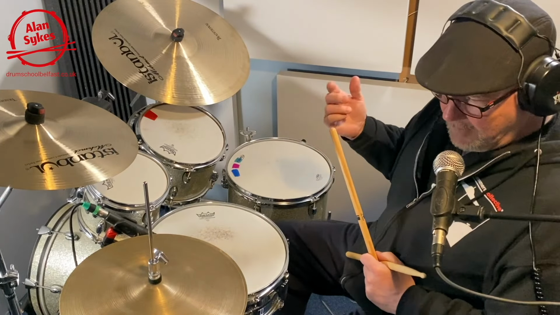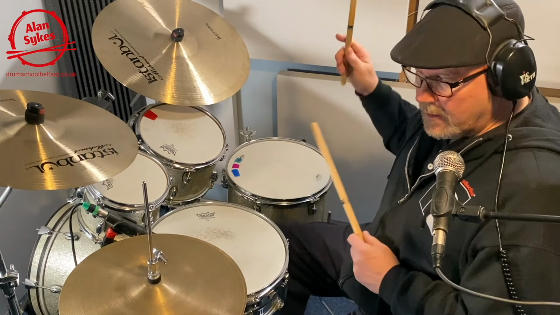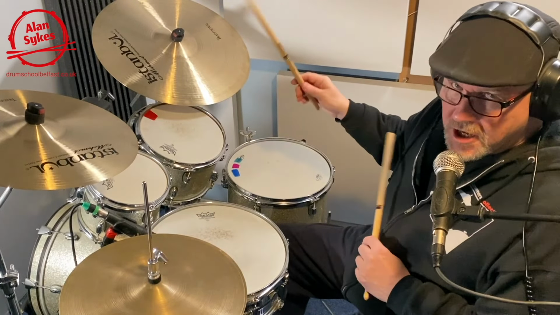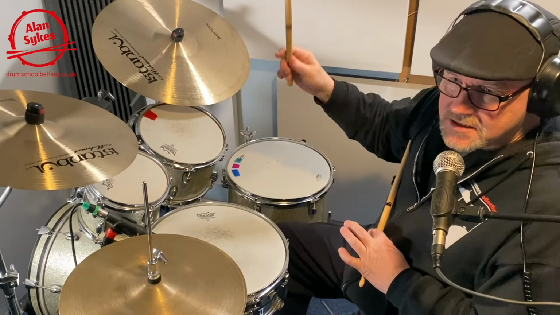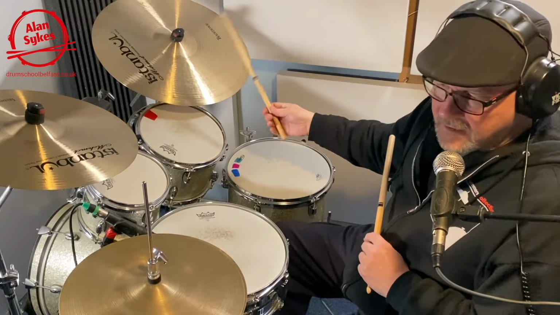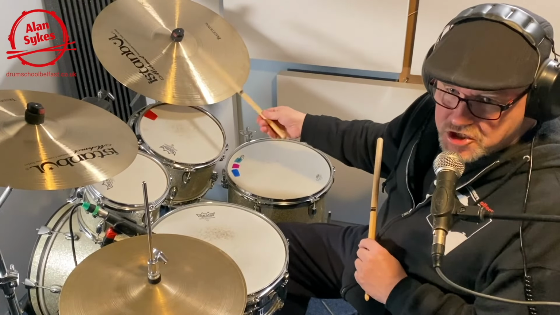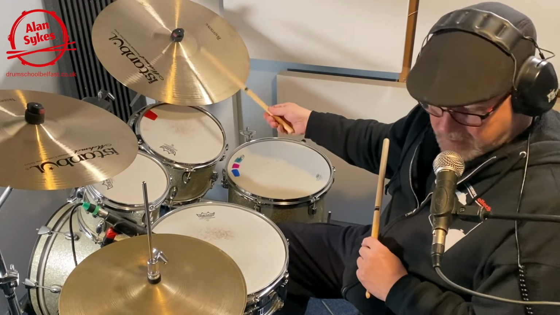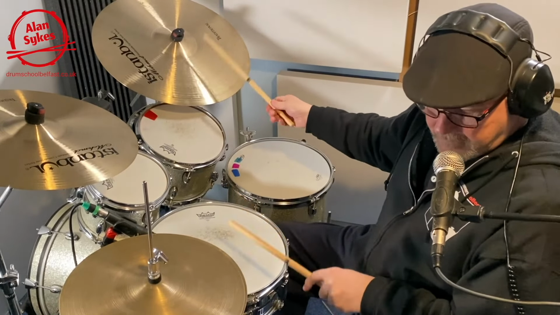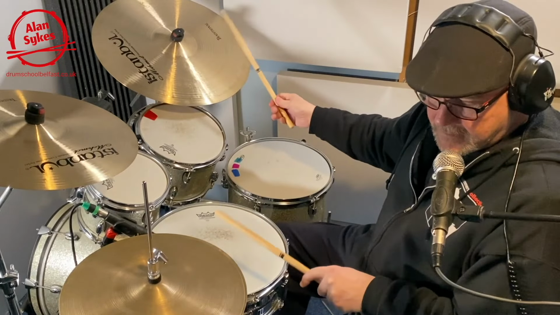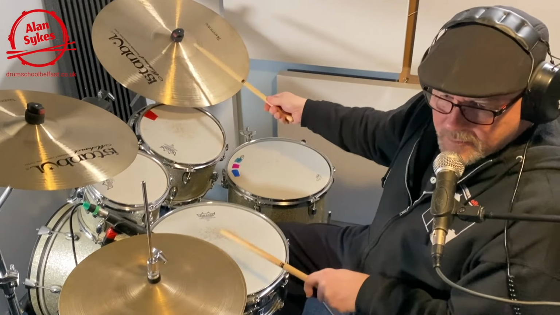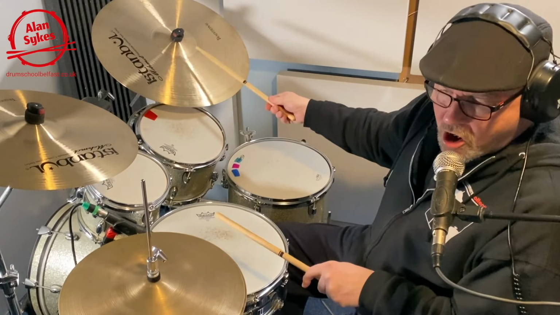But for now, number 11. 4 to the floor. We're going to use the ride cymbal for this. We could use either hi-hat or ride cymbal. This is like our swing pattern. Yeah, nice and strong in the left hand. Keep them all nice and strong.